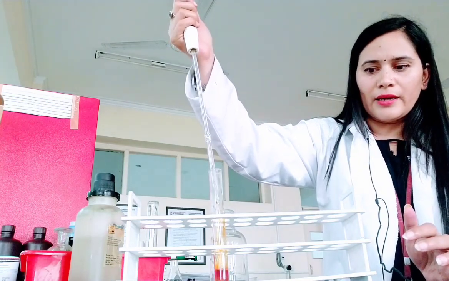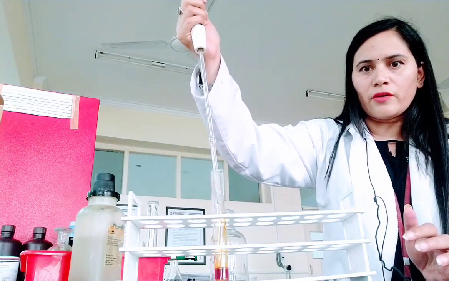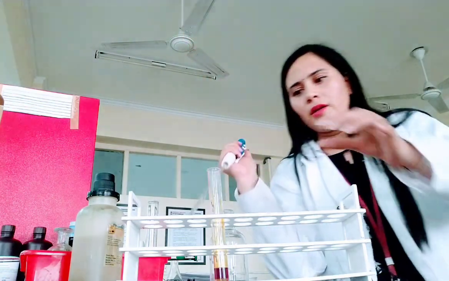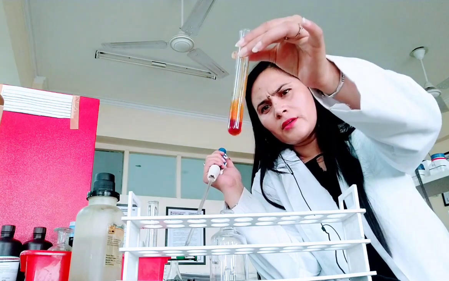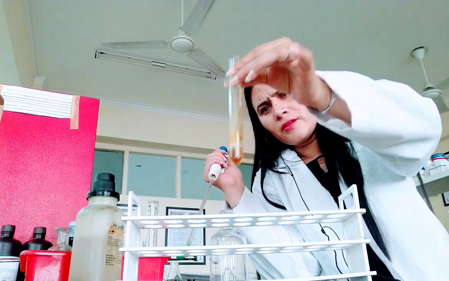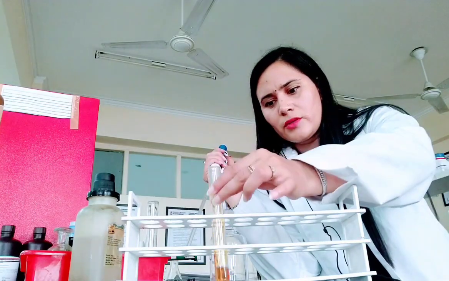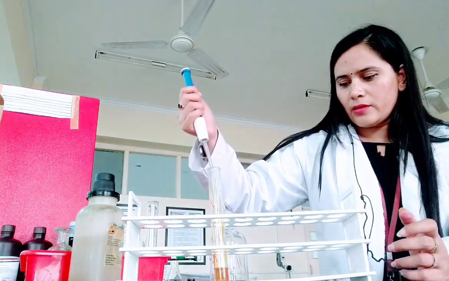It has to be alkaline enough so that there will be formation of orange-red precipitate. You can see the color change, orange color. So we need to add a little more. Let us see what precipitate we will receive.